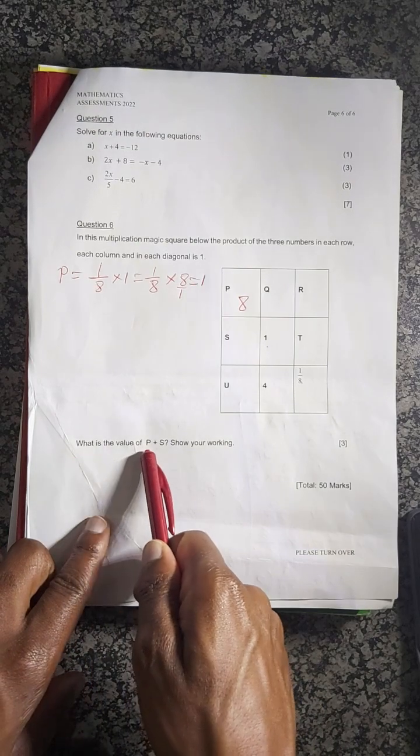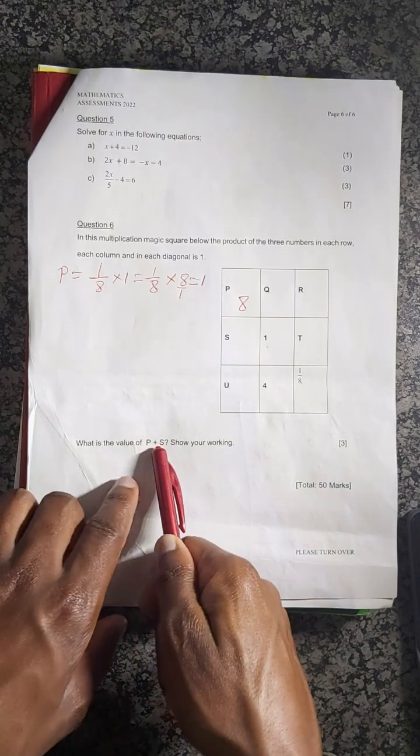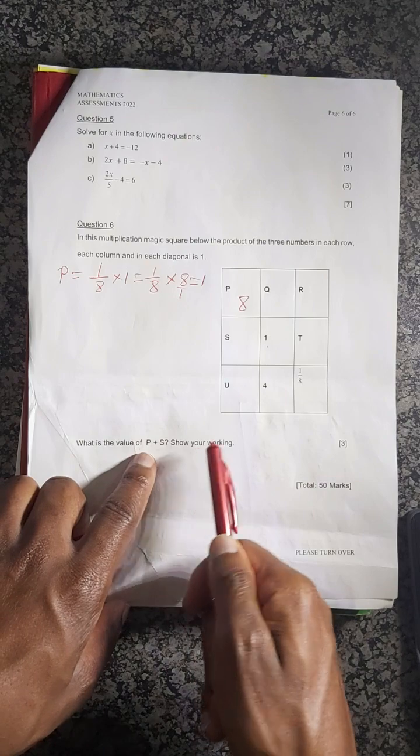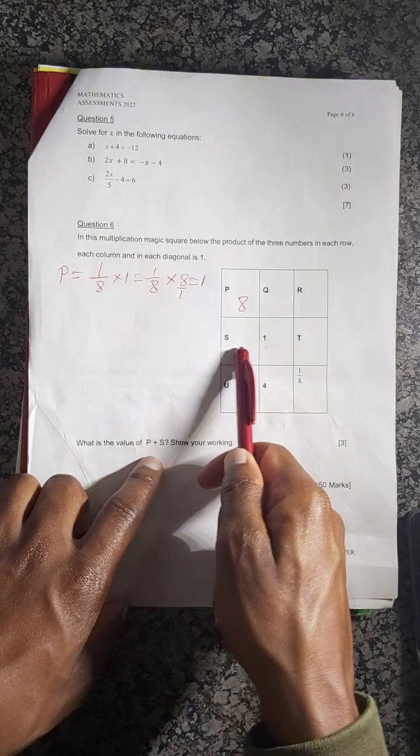All right. Remember, the mission is to find out what is the value of P plus S. So we want to know what is the value of S.